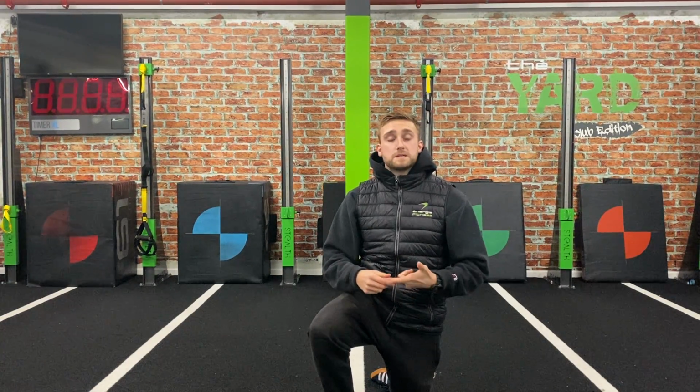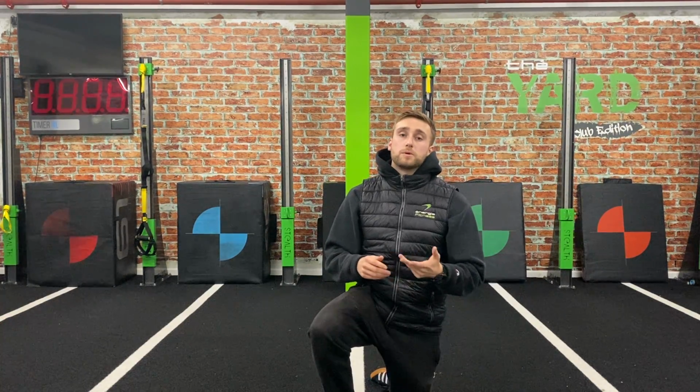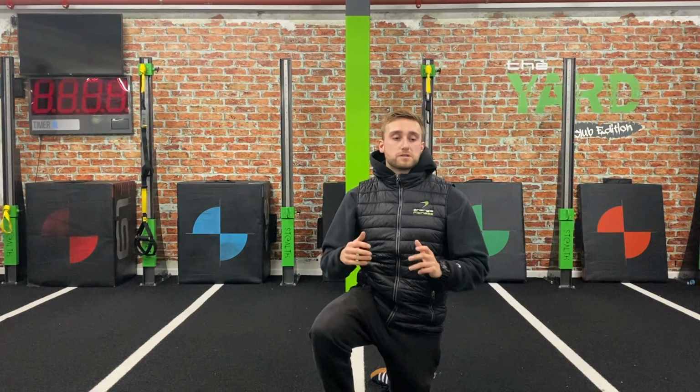Protein is used for muscle repair and muscle growth. Fats are used for all your internal organs and help to regulate hormones, and carbohydrates are used for energy. So if you're looking to work out your protein, there's a range between 1.1 and 1.8.